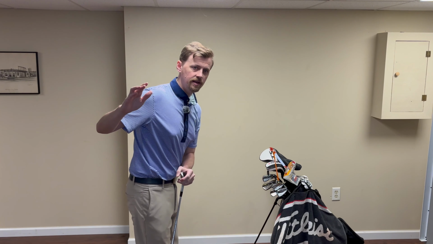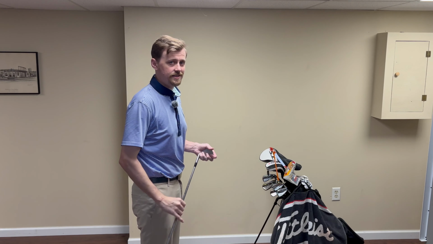Now, there are a couple different ways you can think about this, and you may want to try all of them to see which feels best for you, but they're all trying to do the same thing with your swing. Turn your shoulders on the proper plane, make it as easy as you can to get as shallow as you can.